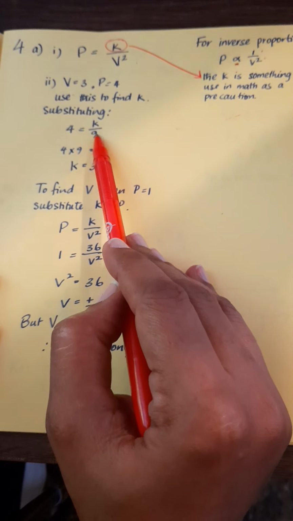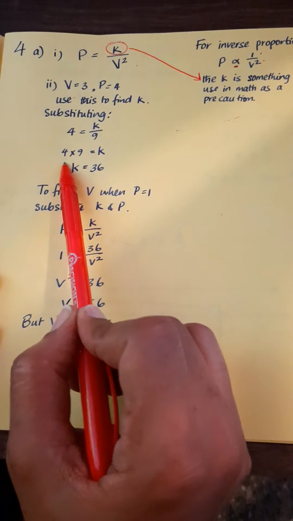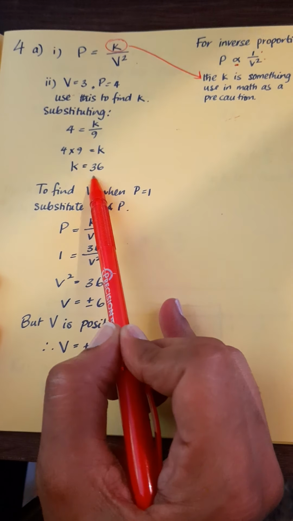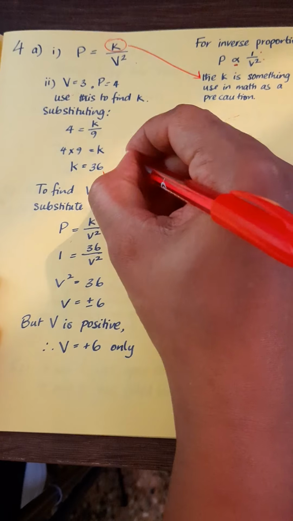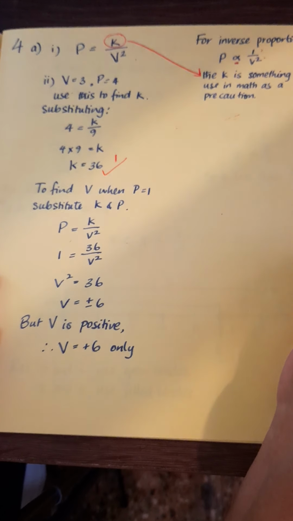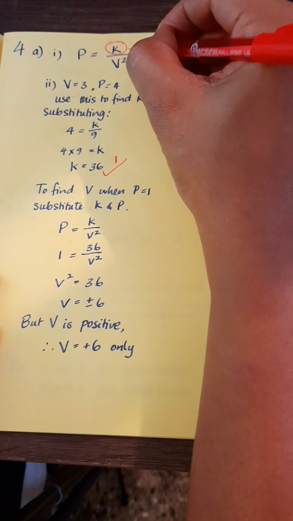The opposite of division is multiplication. So in my next line, I have 4 by 9 is K. So K is 36. This is 1 mark here for that. Oh, there was a mark for this too. 1 mark.